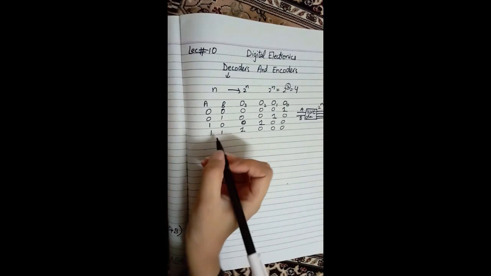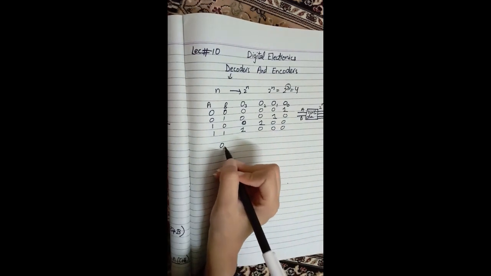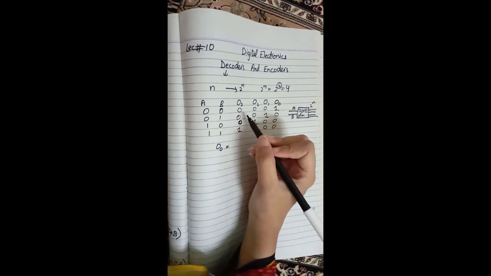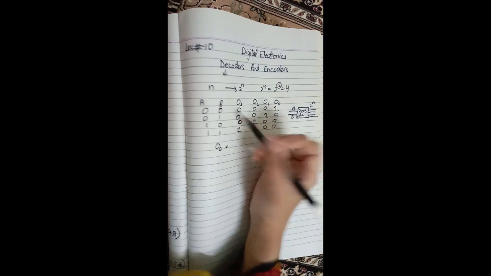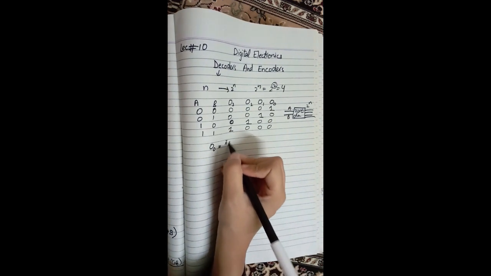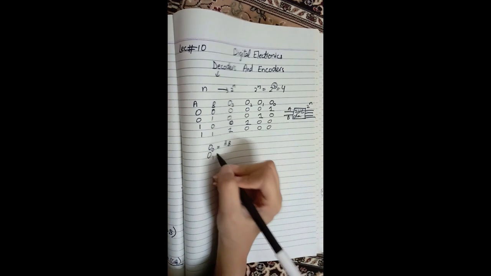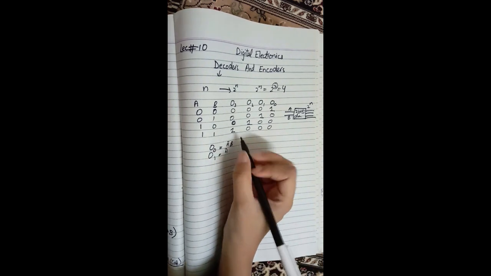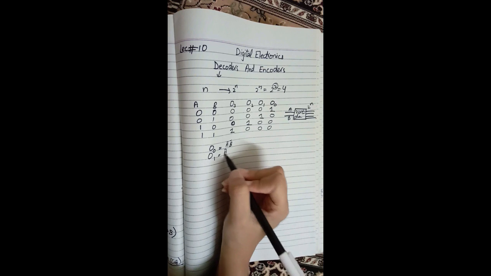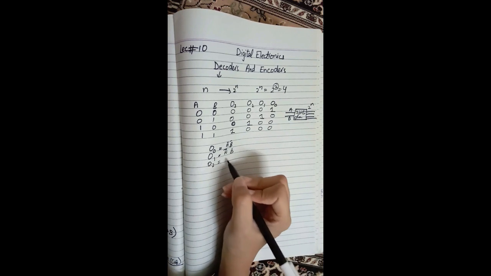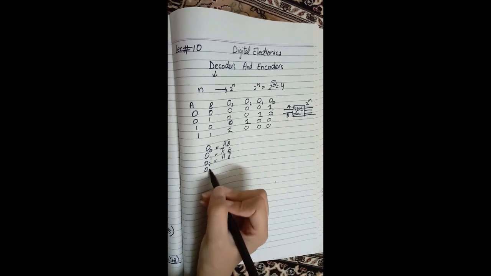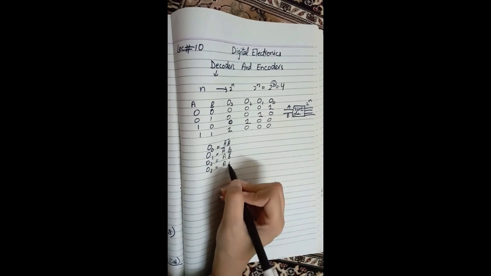Now to draw the circuit diagram, we will take the O0 value which says A bar, B bar, A is 0, B is 0. For output 1 we have A 0 but B is 1, so A bar, B. For output 2 we have A but B is 0, so A, B bar, and for output 3 we have A and B.